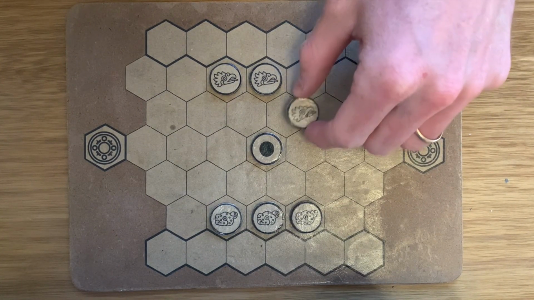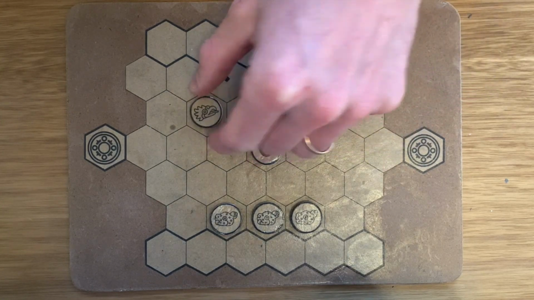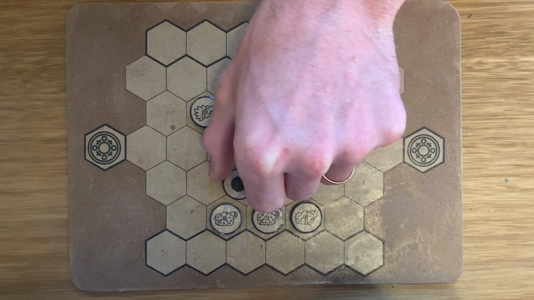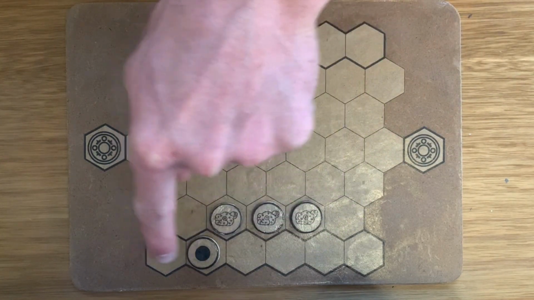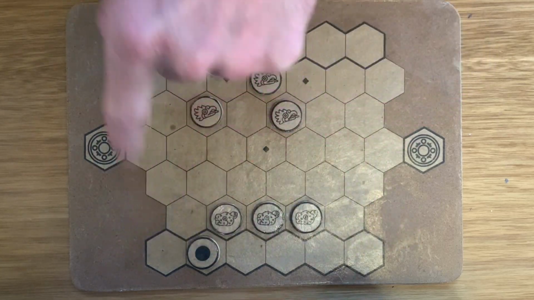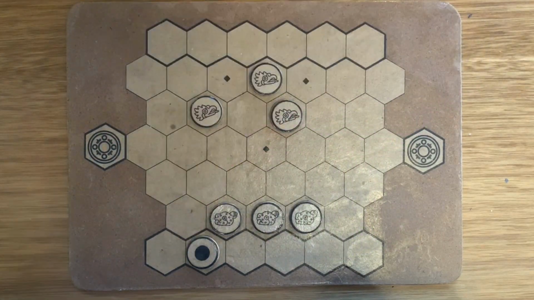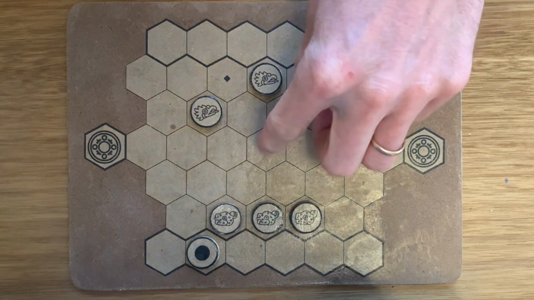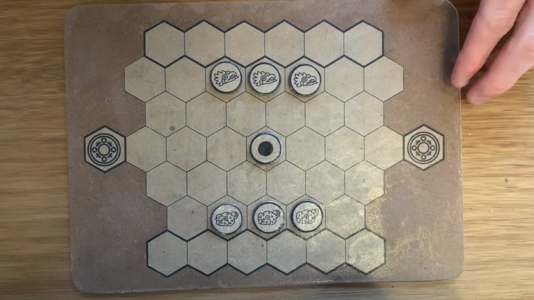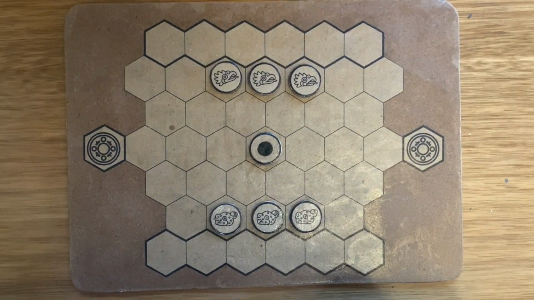You want to be moving around your little pieces here, and you want to be hitting the ball. And the goal is to hit the ball into the opponent's goal area. Into any of these 6 hexagons would score you a point. And the first one to 2 points wins the game.